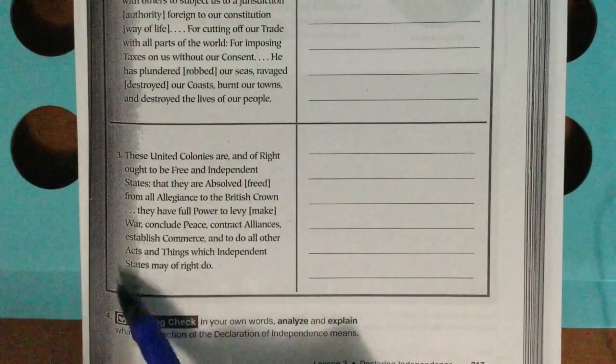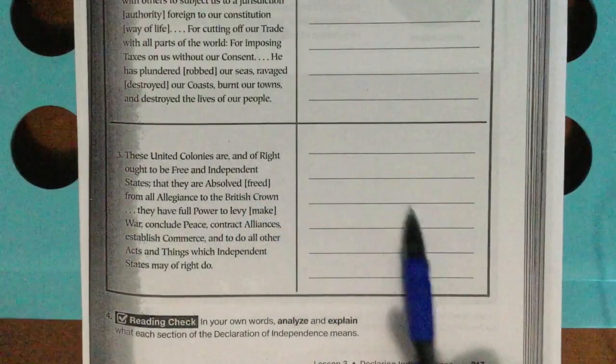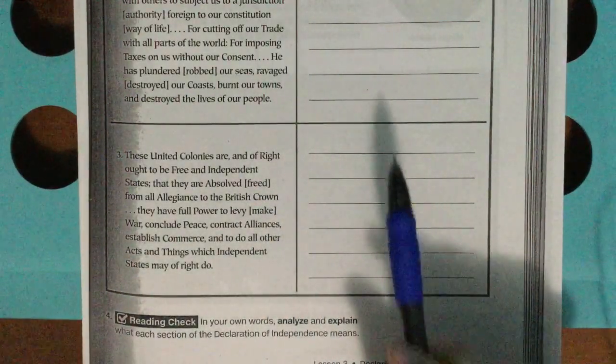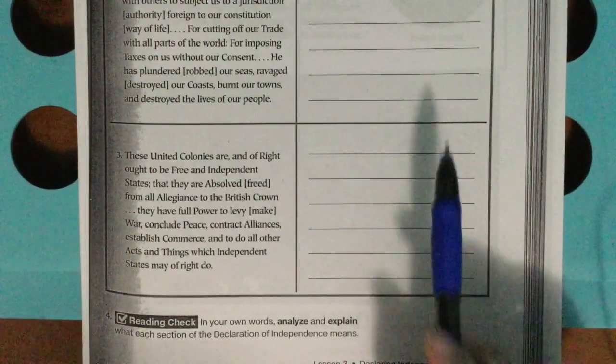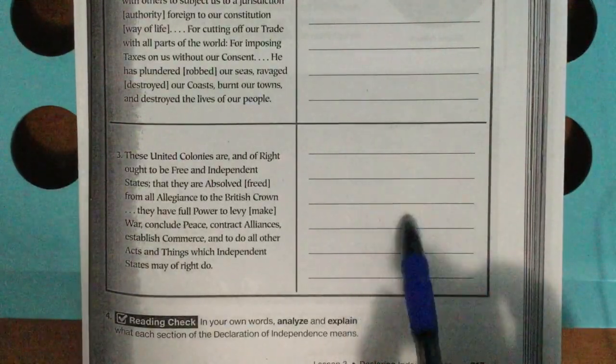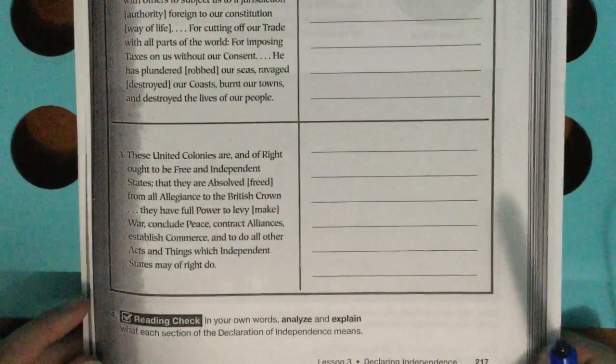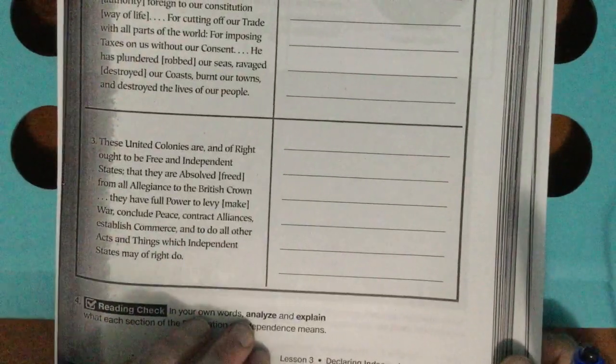Okay, so what are the colonies allowed to do is what you will write here. Okay, explaining it in your own words. So if you haven't done so already, pause the video and complete these next 2 boxes. And when you are done, resume the video and we will finish up lesson 3 shortly.